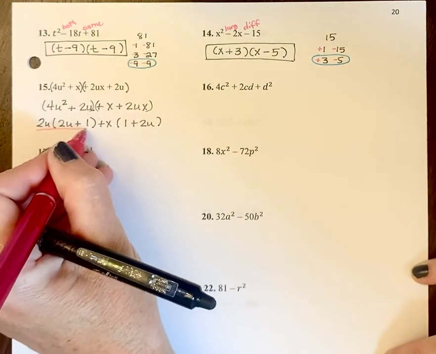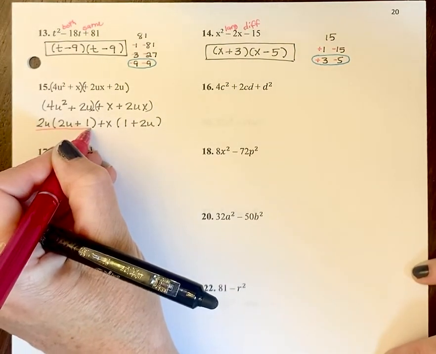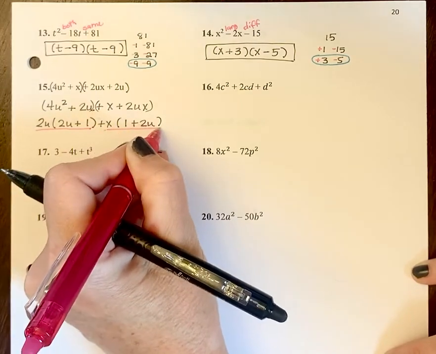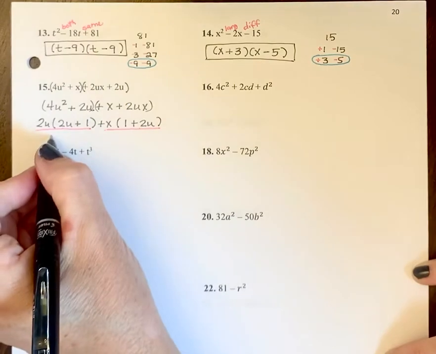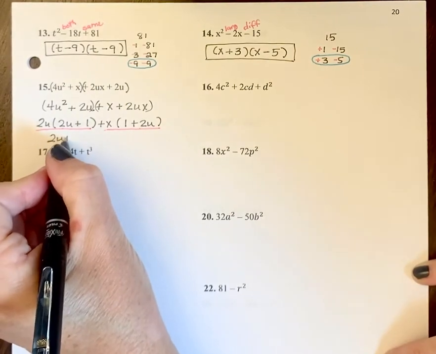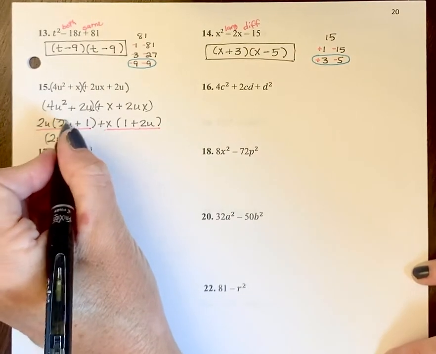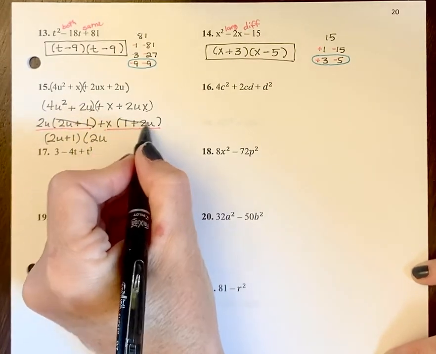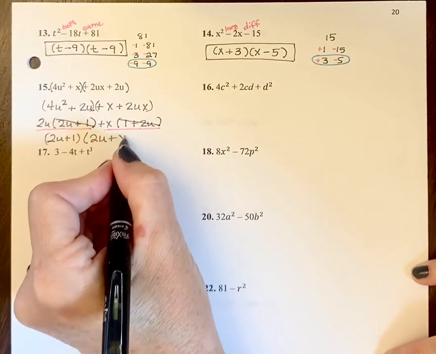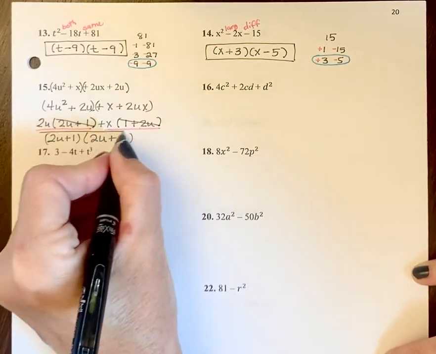So when I look at the first group after it's factored, and I look at the second group after it's factored, the binomials are the same. So I can factor out the binomial 2u plus 1 from the first group, and I'll be left with a 2u. Factor out the 2u plus 1 from the second group, and I'll be left with an x.